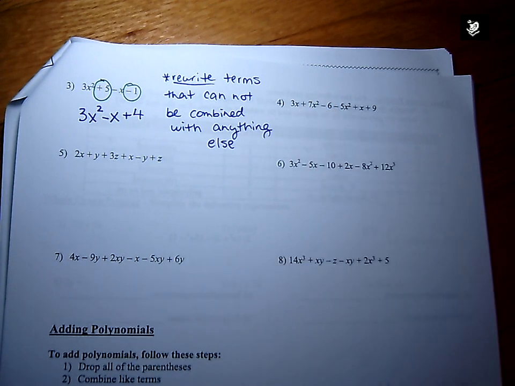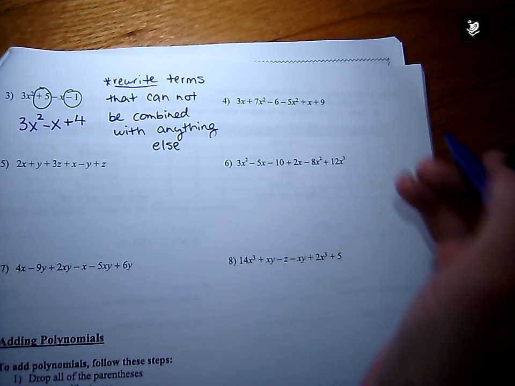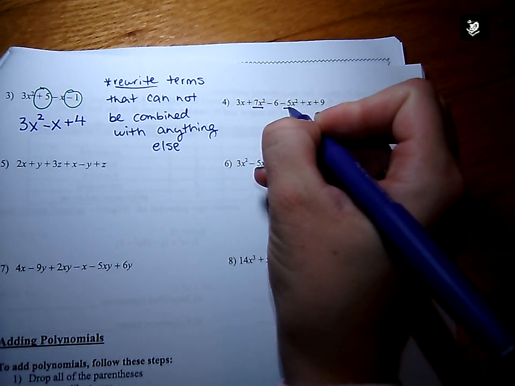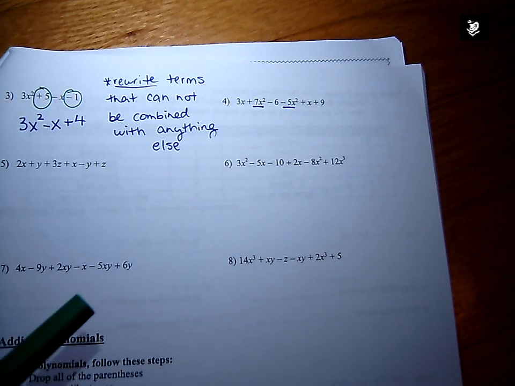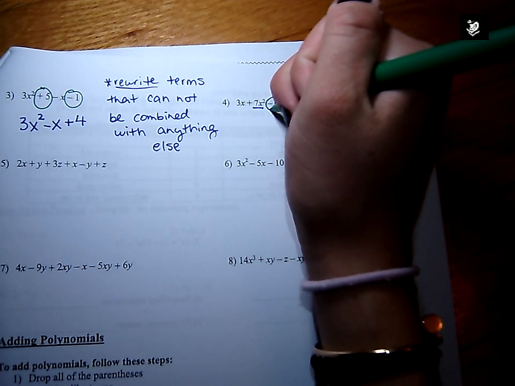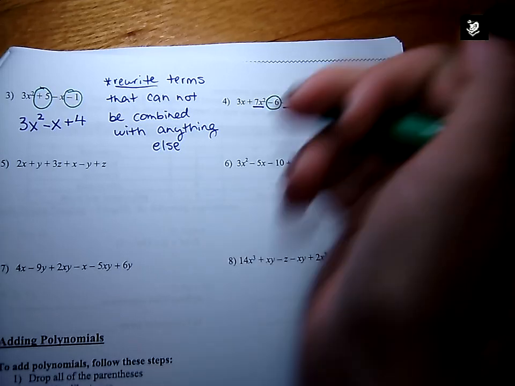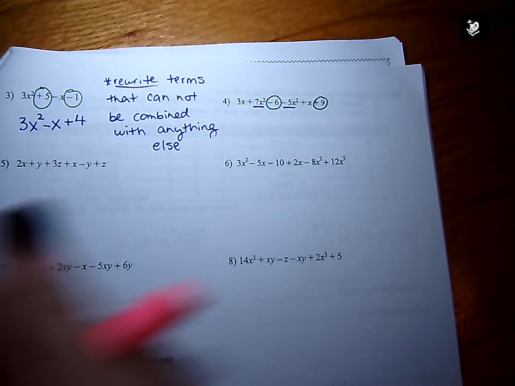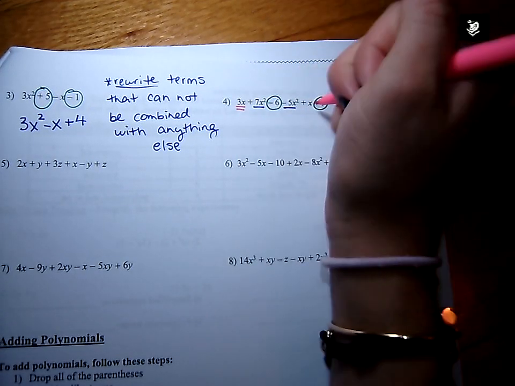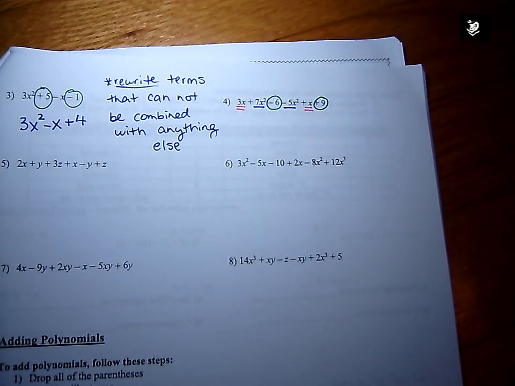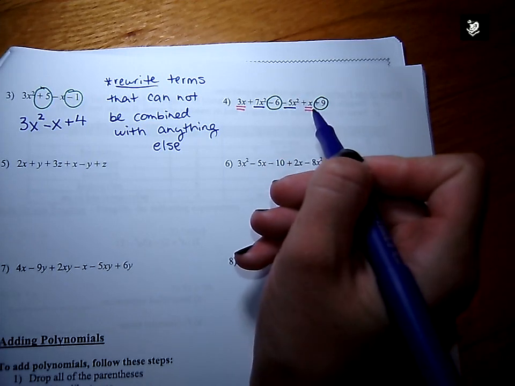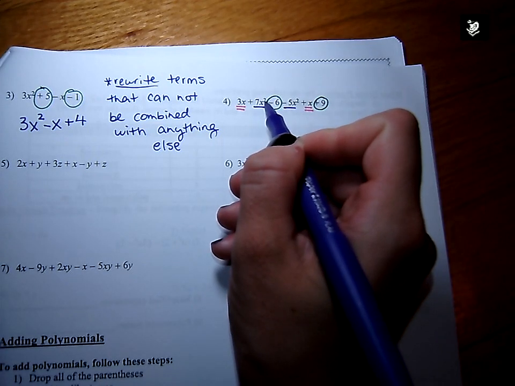So let's try number 4. See if you can combine like terms to simplify the expression in number 4. So we've got x squareds that go together. We've got constants that go together. And we have x's, so x squared and x's. So remember, I want to write this in standard form. So I am going to pick the one with the highest exponent, which is the x squared.